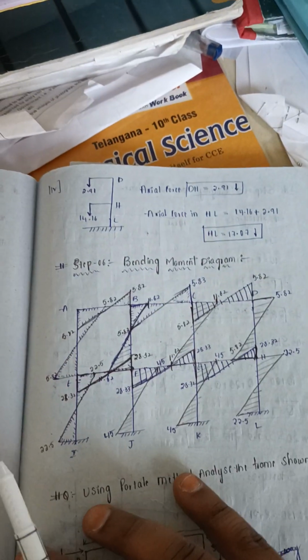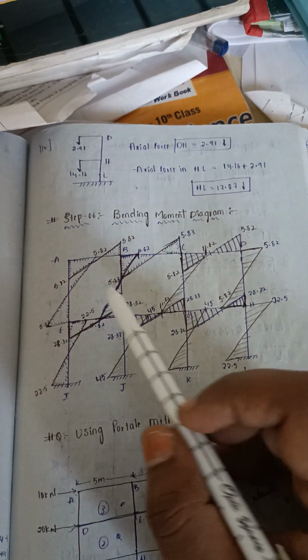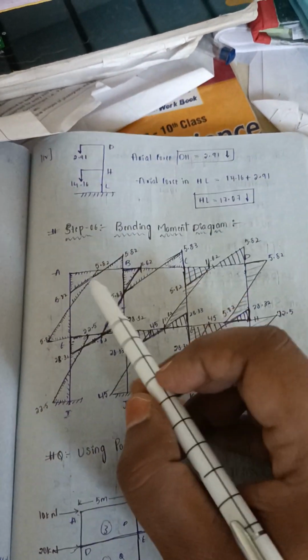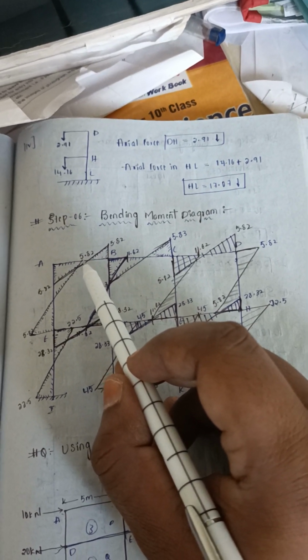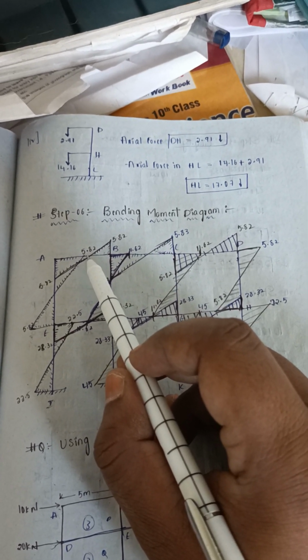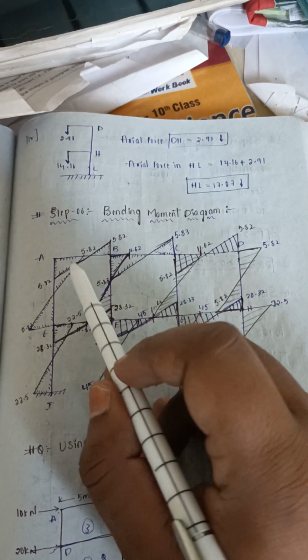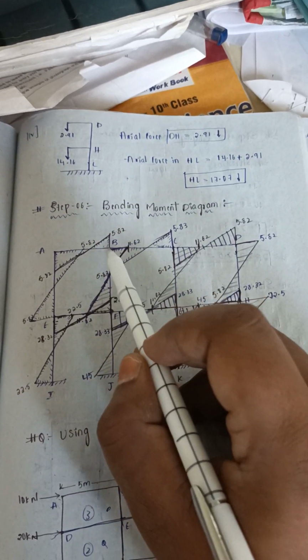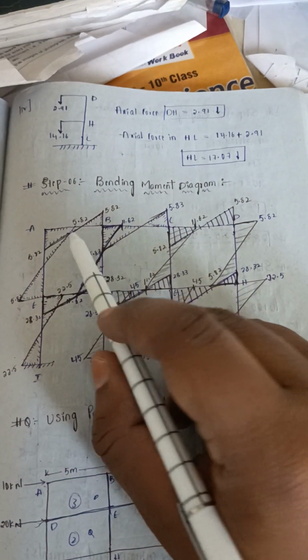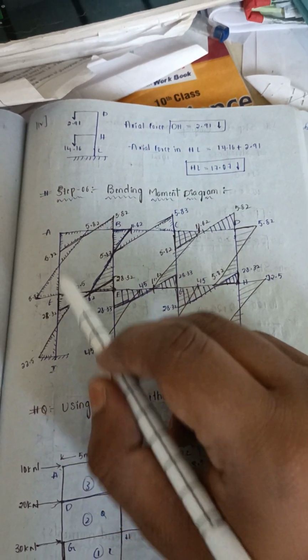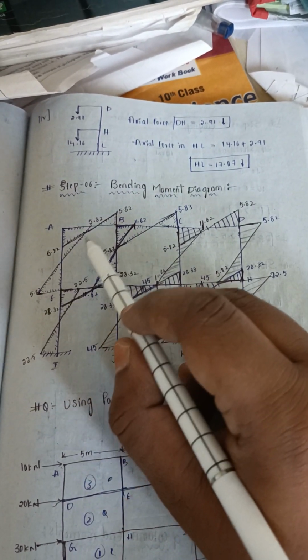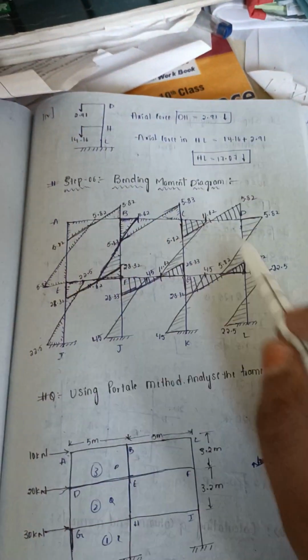So now we have got all the moments in beams and shears now. So we need to show those values for beams. One of the assumptions in this method is we need to assume point of contraflexure exactly at the center of the beam and center of the column. So you will get bending moment diagram like this. Values you need to write which you have got in the previous steps. It may be for beams MAB, MBA, like that. For columns here MAE, MEA, like that. So these values you need to write, and your diagram will be like this for all the beams and columns. So this is your portal method problem.